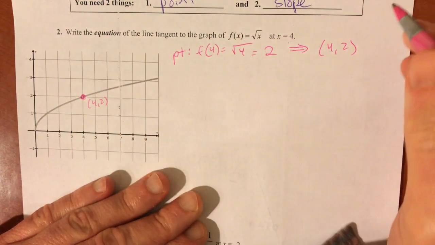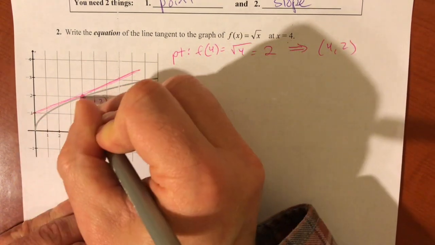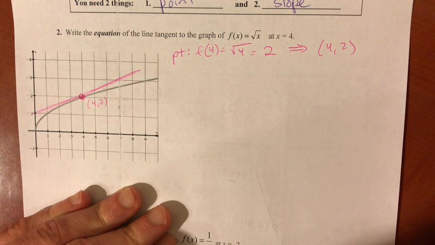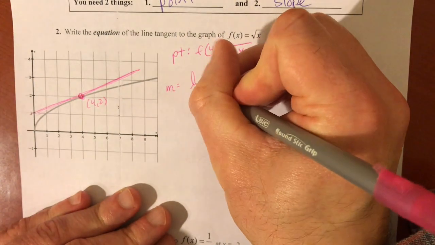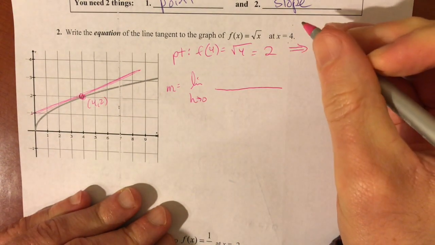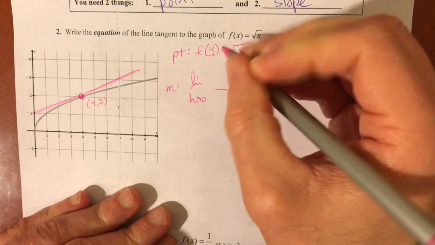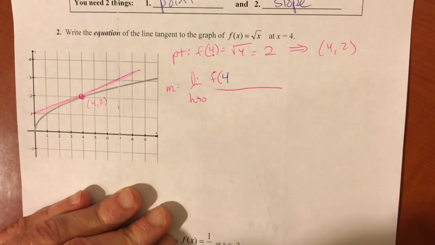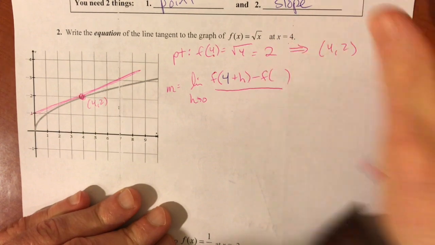But now let's try to write the equation of that tangent line. I know it's got a positive slope, but how positive? Let's find that. That's the real calculus work. So the slope is going to be this. We're going to take the limit as h approaches 0. And what I'm going to do is this setup again. If I'm talking about at the x value of 4, then I'm doing f of 4 plus h minus f of 4.